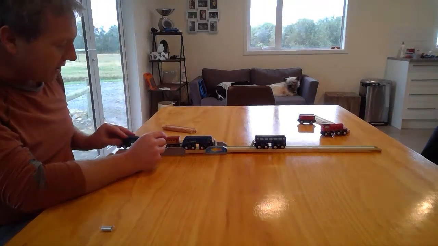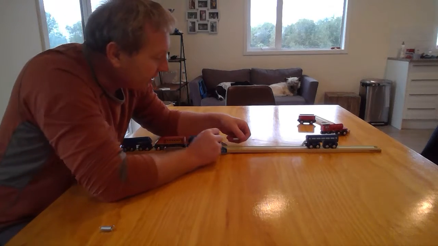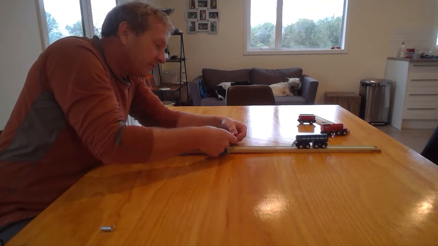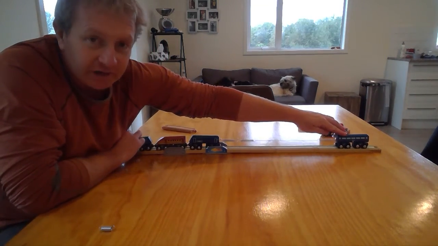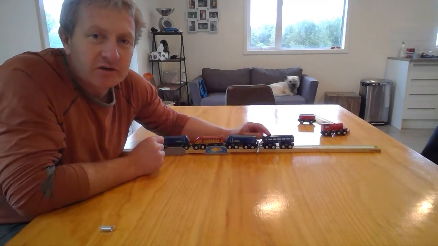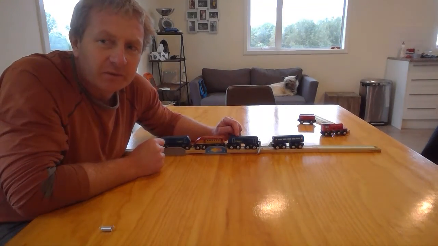I can make it even worse because I could put 3 carriages on this one. And the second one of these springs has come undone. So if I put 3 carriages on here and now do the same again, you see this one goes really fast. That's because it's got a third of the mass of this one.